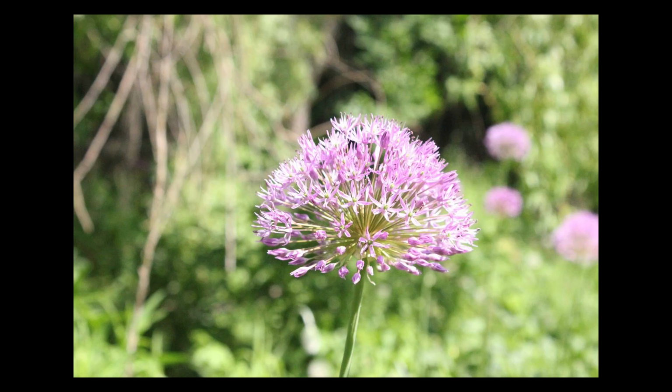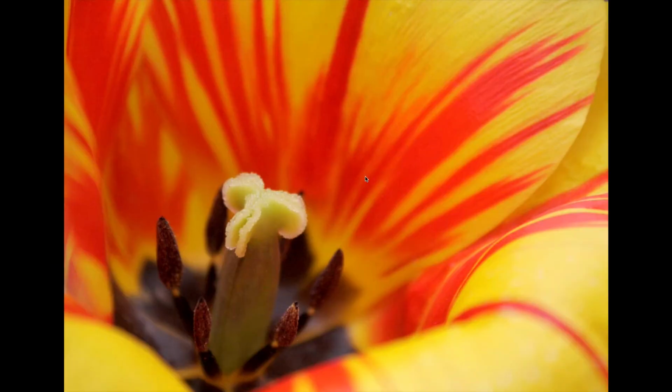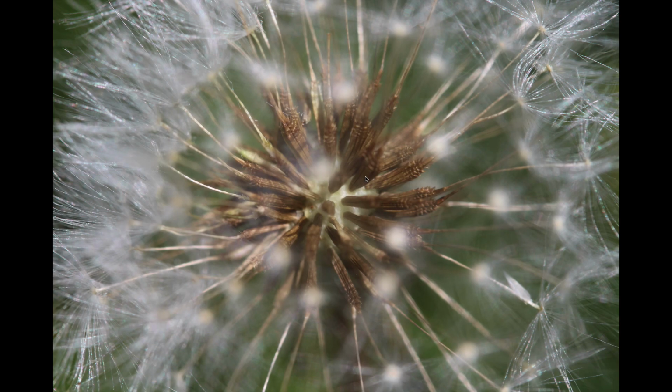However, I just gotta say that's a really neat photo. Okay. Oh, and more dandelions.